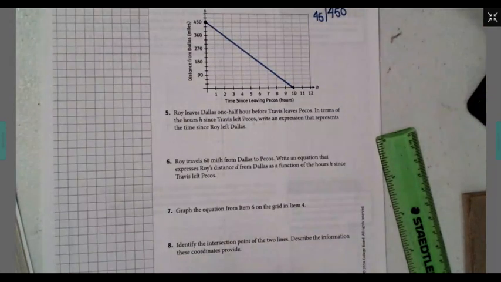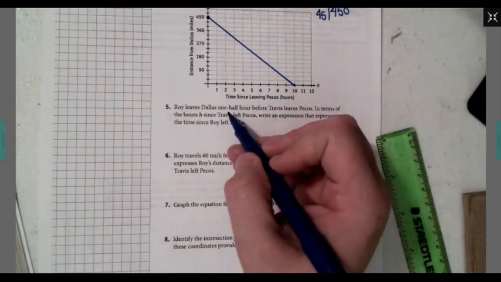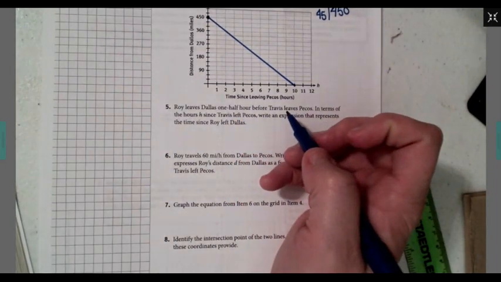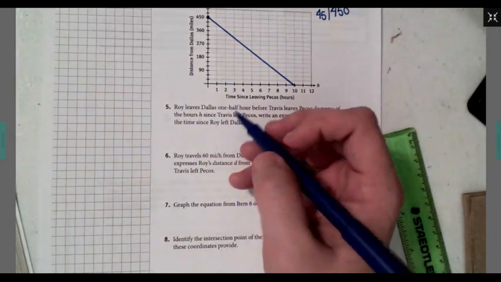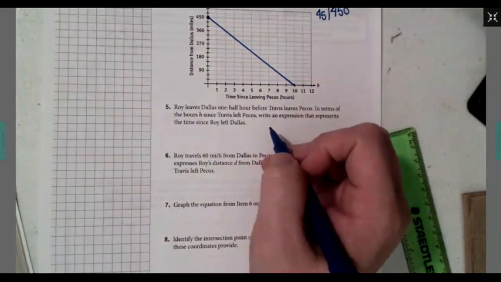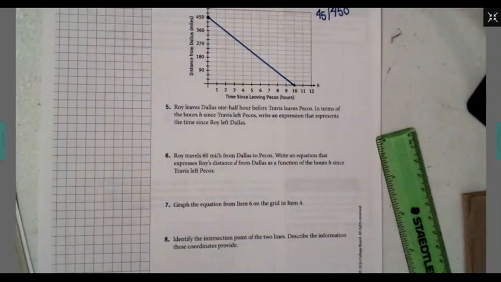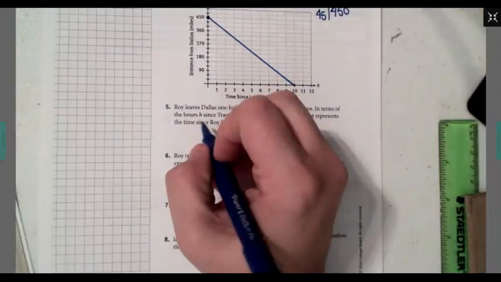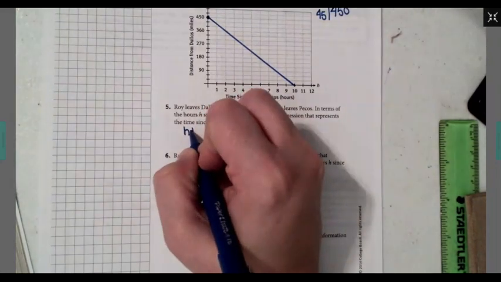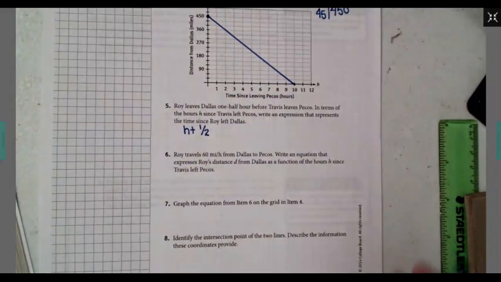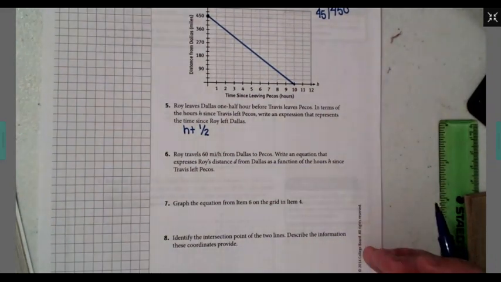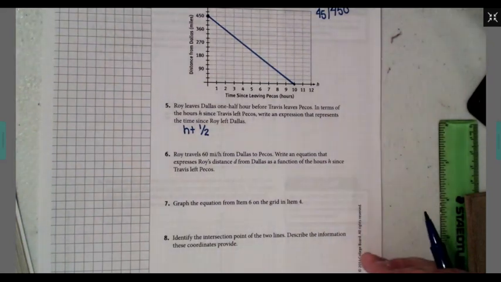Okay. Roy leaves Dallas 1/2 hour before Travis leaves Pecos. In terms of the hours since Travis left Pecos, h, write an expression that represents the time since Roy left Dallas. Now, he left half an hour earlier, right? So this would be h plus 1/2, because whatever Travis's time is, Roy's is always going to be 1/2 more than that.